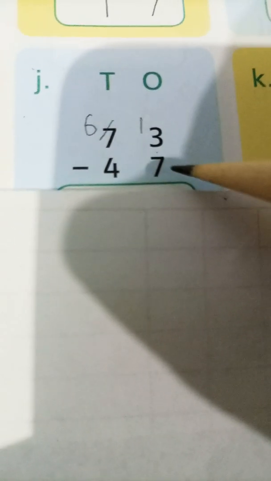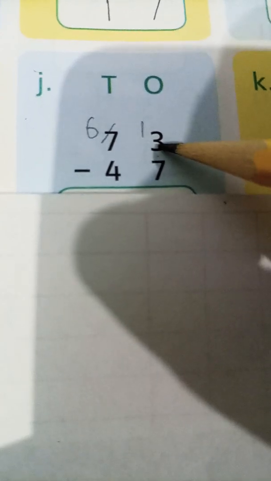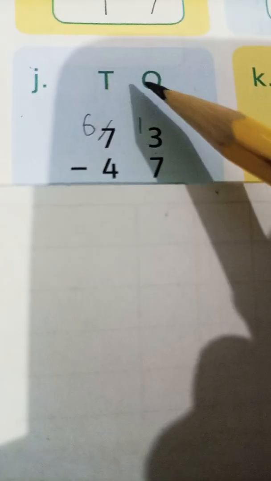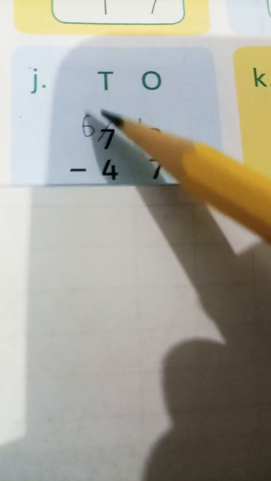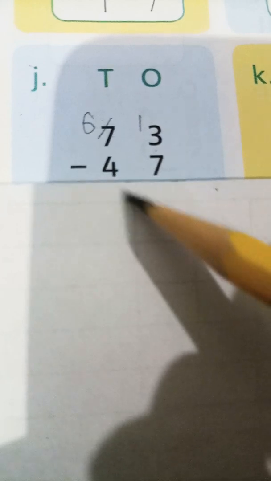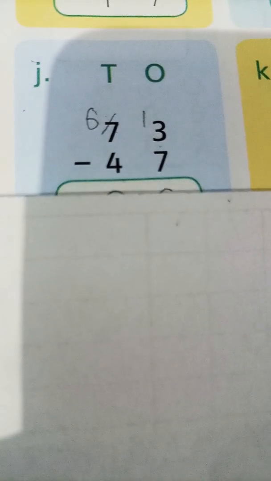Here is our part J. We will subtract 47 from the 73. We can't subtract 7 from the 3, so we will take 1 carry. Here we are left with the number 6, and here we get the number 13. When we subtract the 7 from the 13, we get our answer, that is 6, and we will write the 6 just beneath the 7 in the ones column. And here we are left with the number 6. Now we will subtract 4 from the number 6 and we get our answer, that is 2. So the subtraction of 73 and 47 is 26.